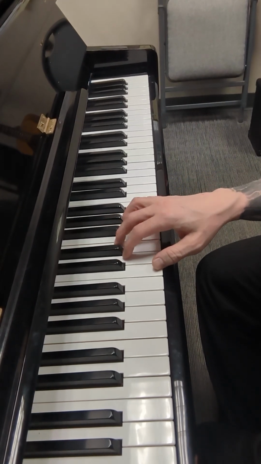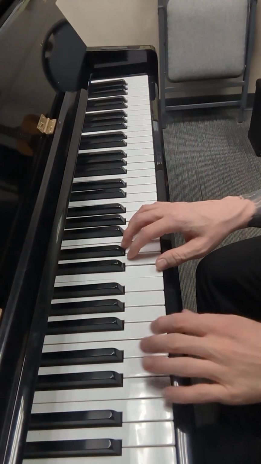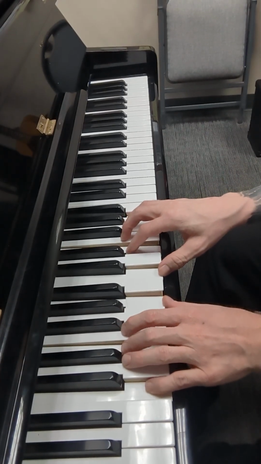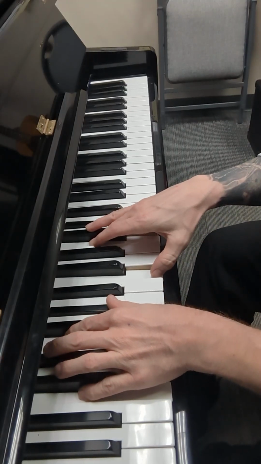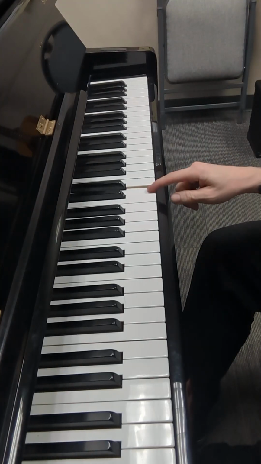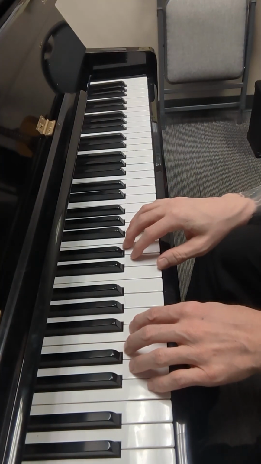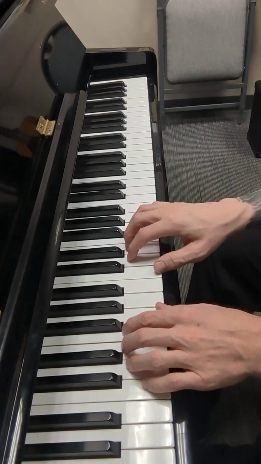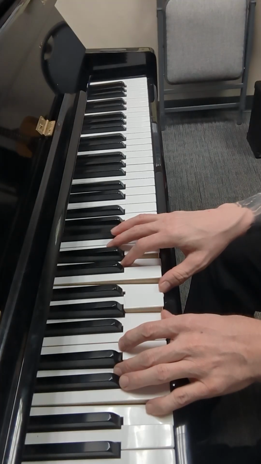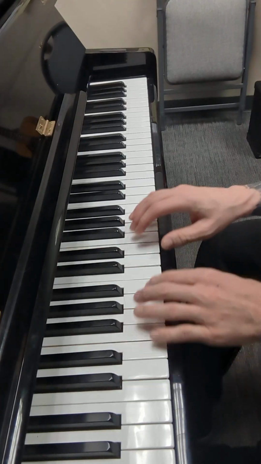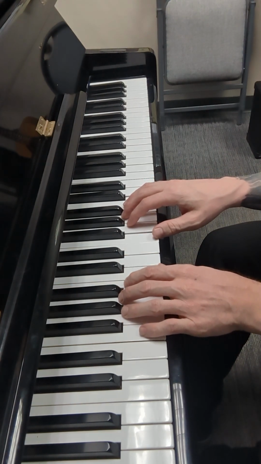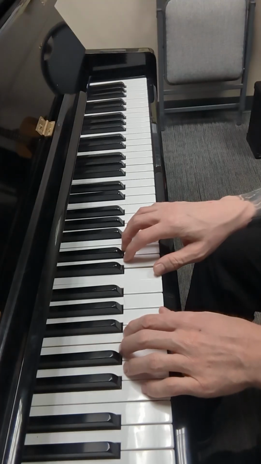All right, let's go over some inverted chord values. So, your standard chord progression is 1, 4, 5. And if you're doing it in root position, it's going to be C, F, and G chords.